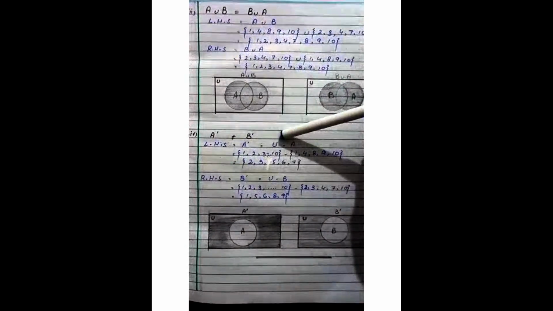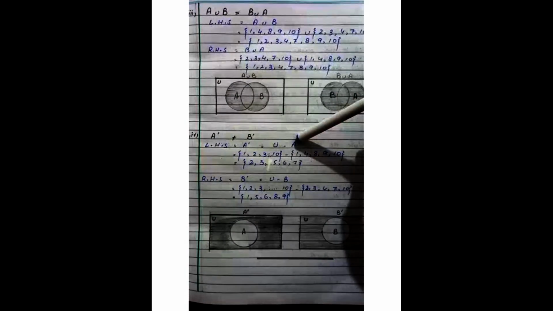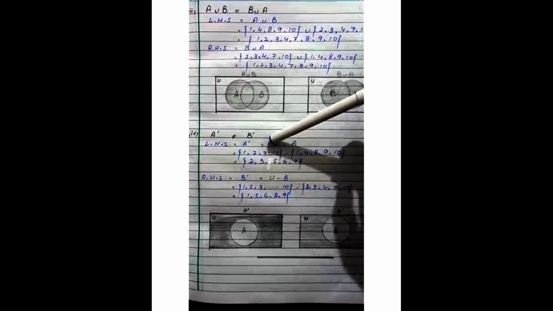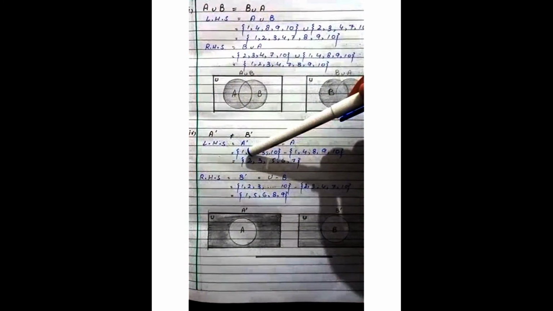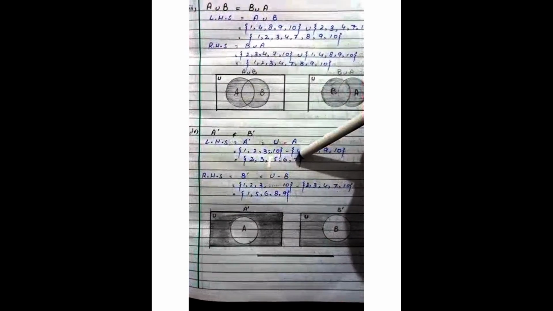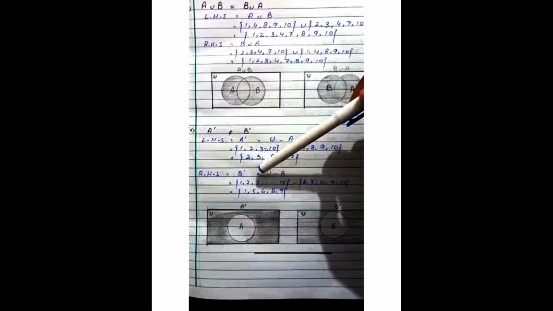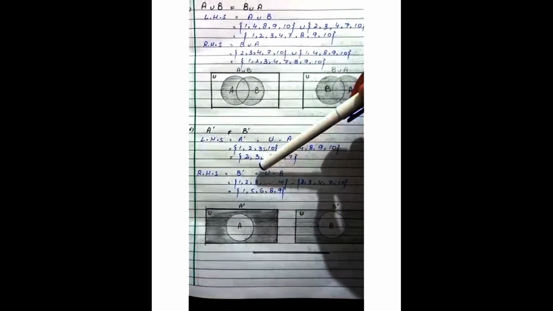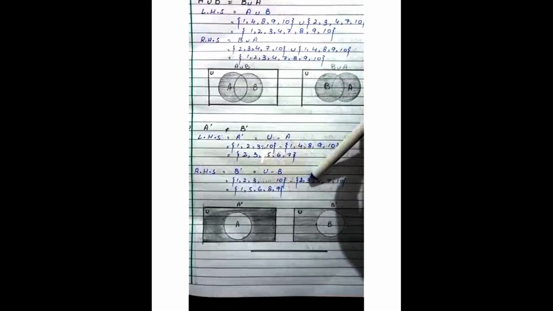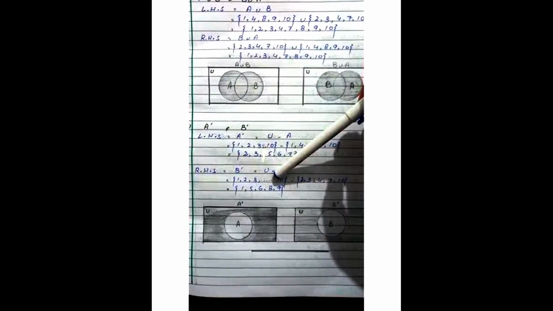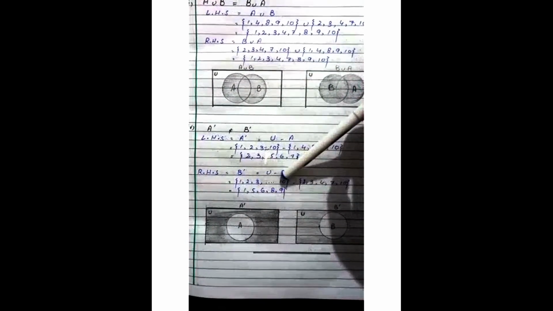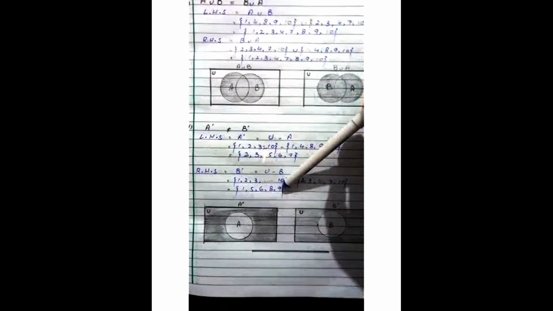Okay, come to question number 4, in which we have to prove that A complement is not equals to B complement. A complement means we have to differentiate between U and A. So write the set of U and then the set of A, and we know that in difference we will cancel the same elements. So when we cancel the same elements, the remaining elements in the left hand side are 2, 3, 5, 6 and 7. And when we solve the right hand side, where we have to solve B complement, that is, we are going to differentiate between U and B. So we will cancel the same elements that are present in U, the universal set, and B, and the remaining elements are 1, 5, 6, 8 and 9.